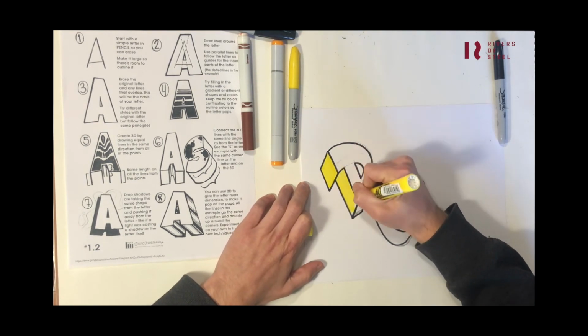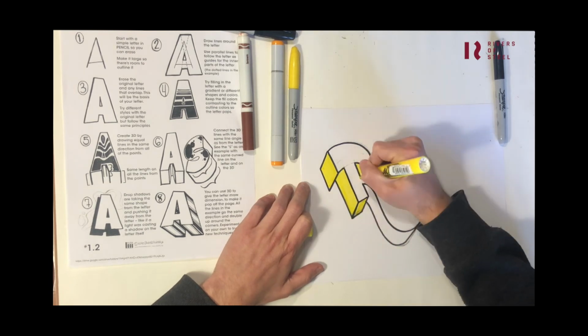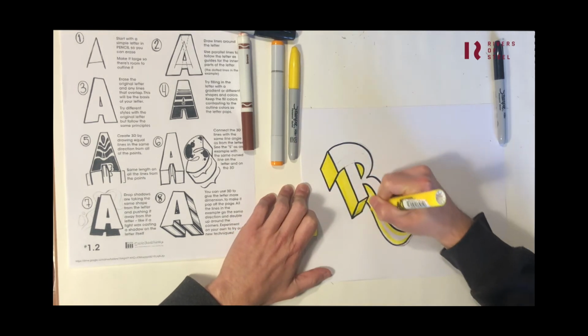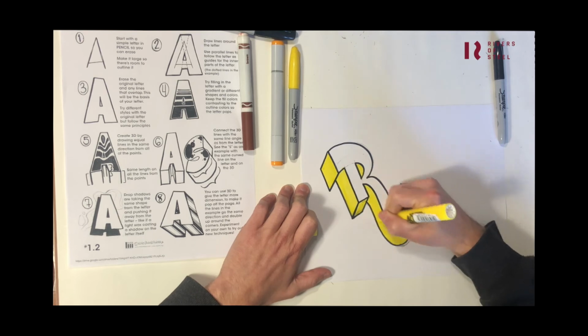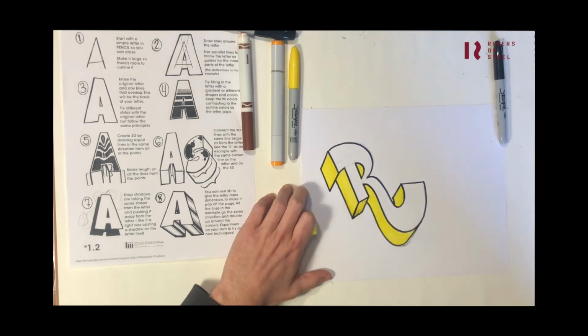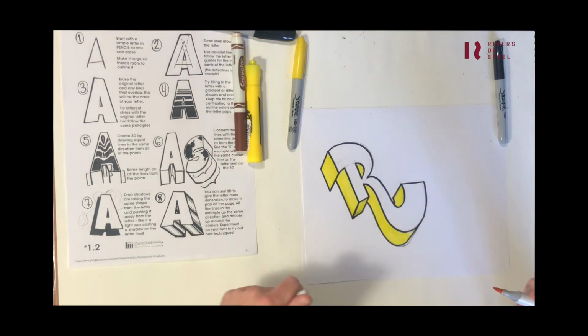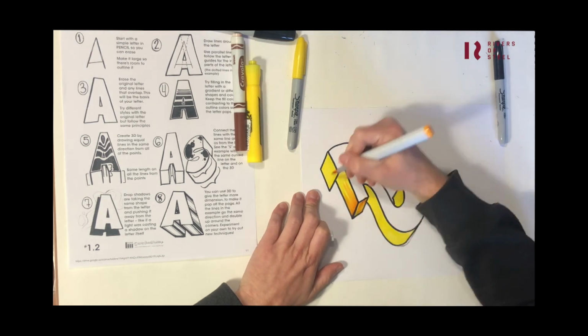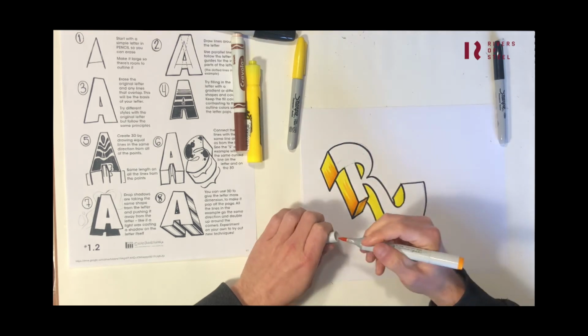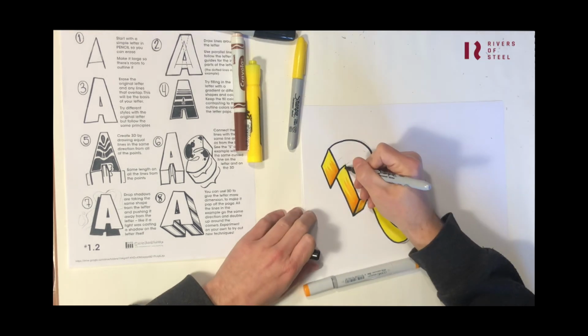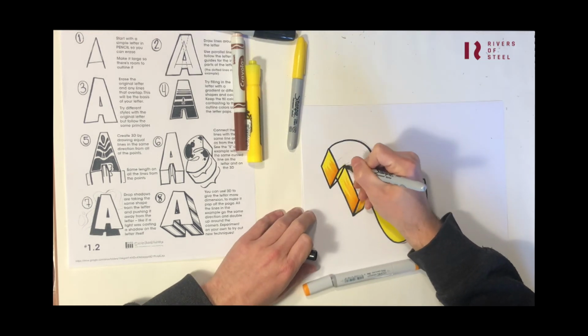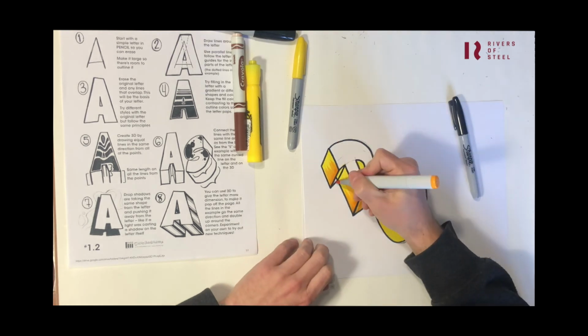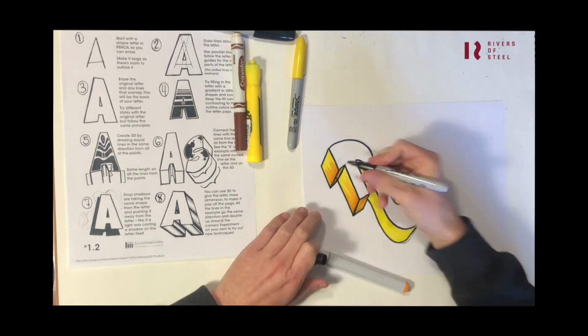In my last demo I did the 3D all in one color. This one I'm going to do a little bit different just to show you an example of how you can have fun with it. Voila! Alright. Just to give them a little bit of a fade in the 3D here.